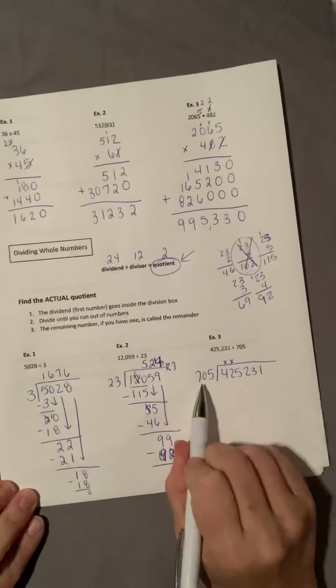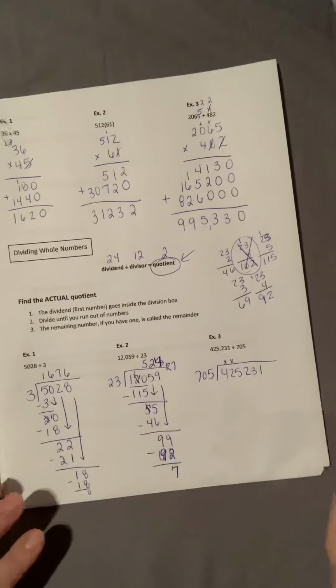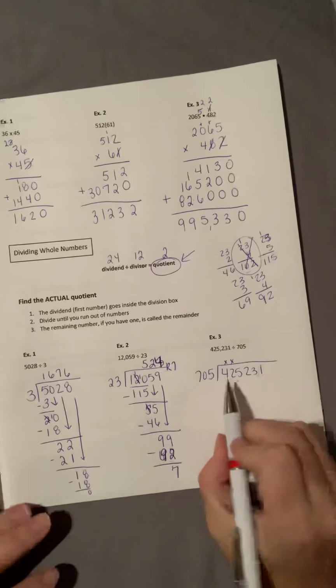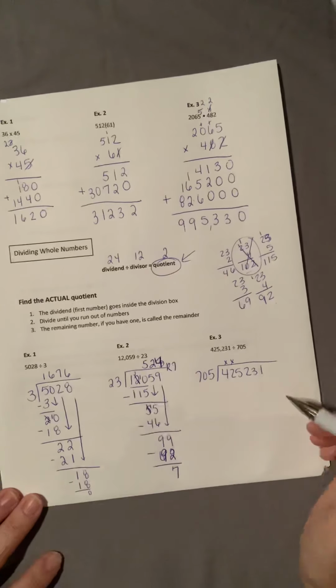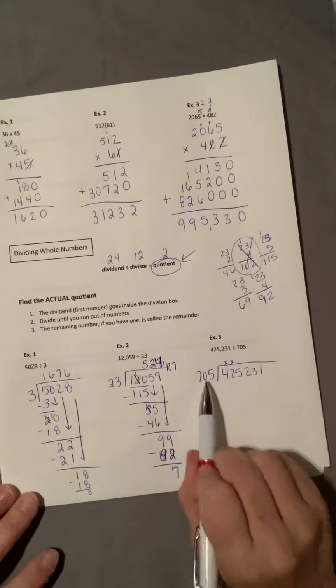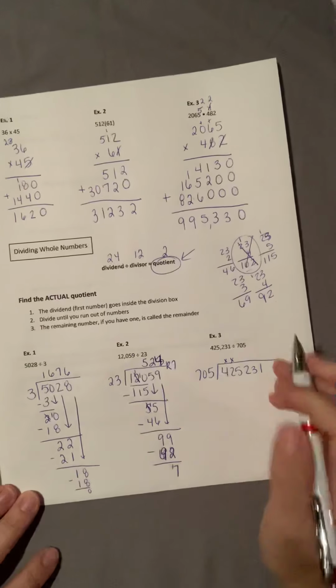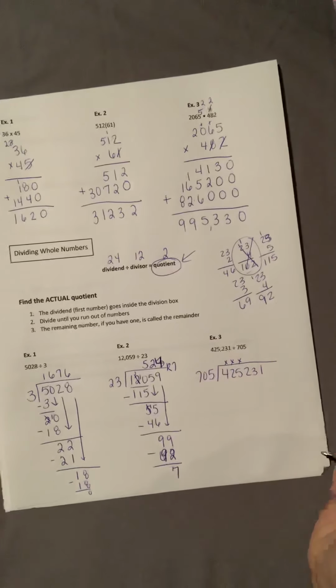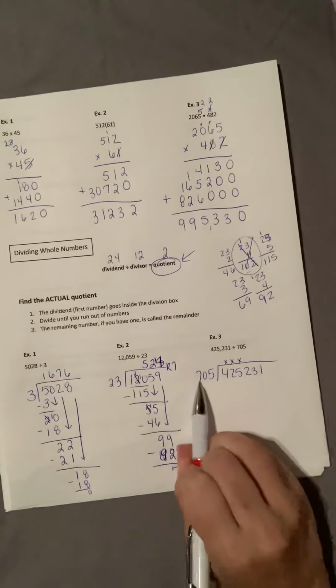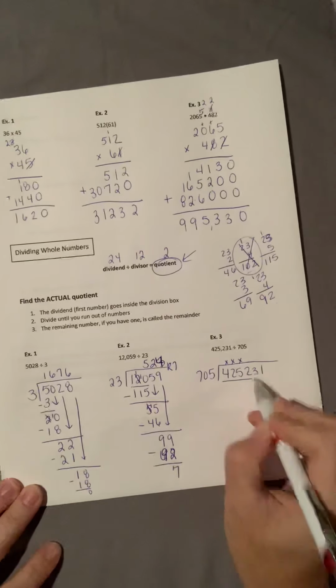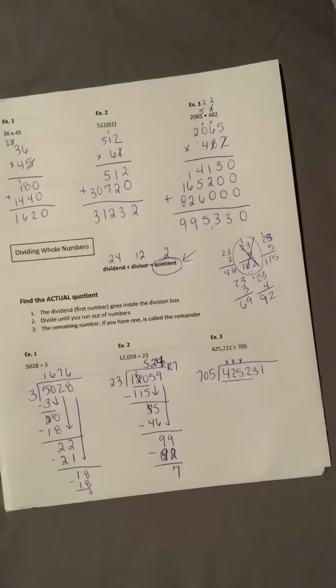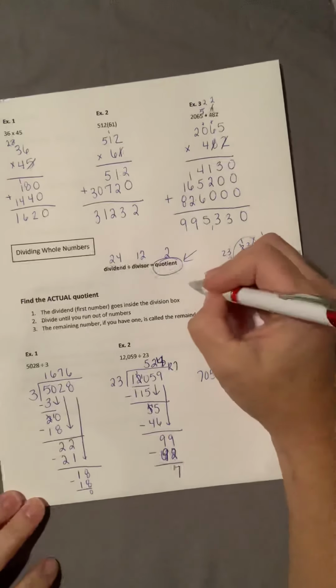Because the smallest number you're going to multiply 705 by is 1, which is 705. So you have to at least start with a number that's 705 or higher. So 705 can't go into 425 because it's not big enough. But 705 can multiply by something and get something close to 4,252. So that's where you just got to try numbers.